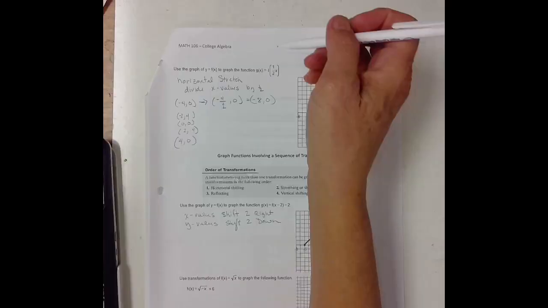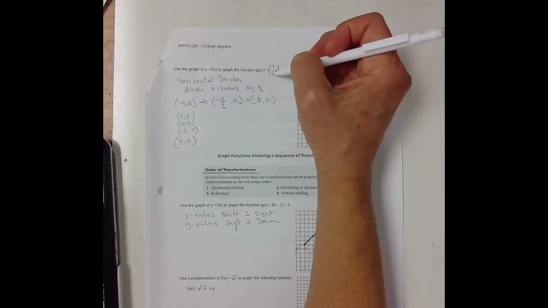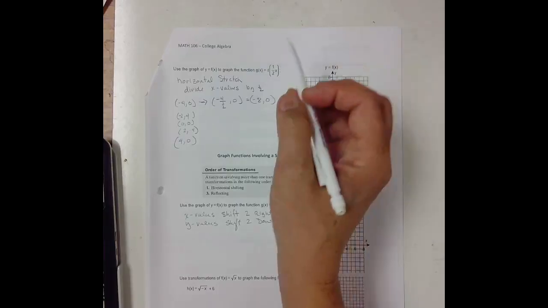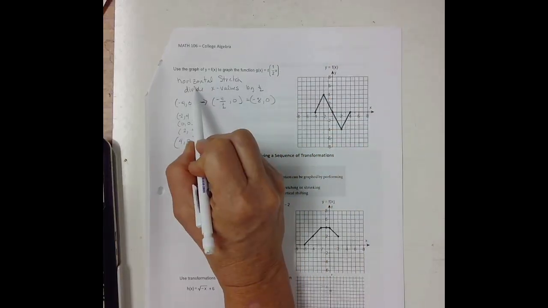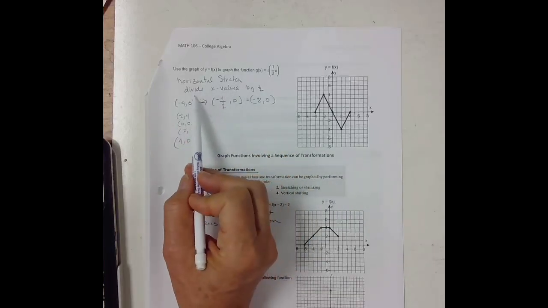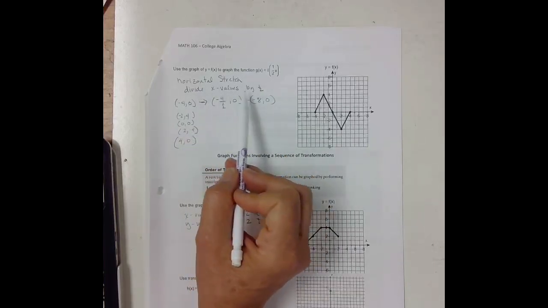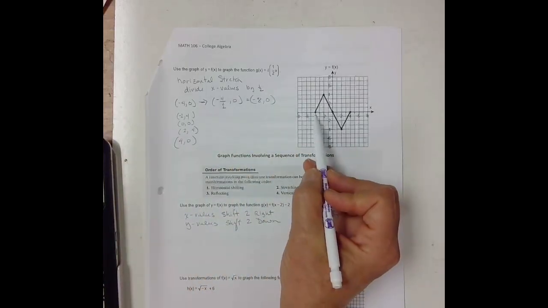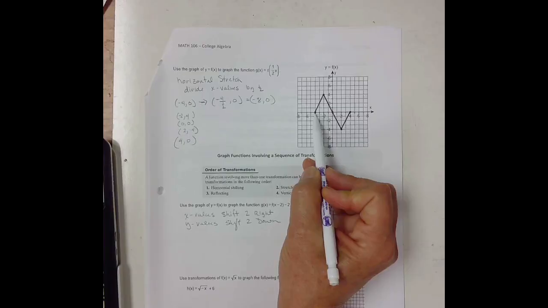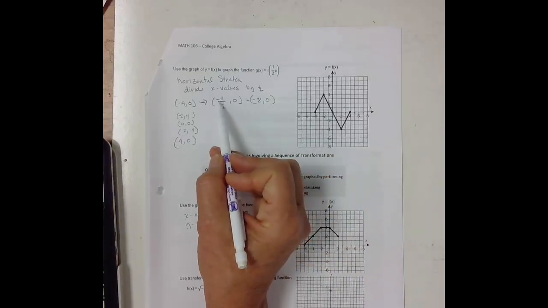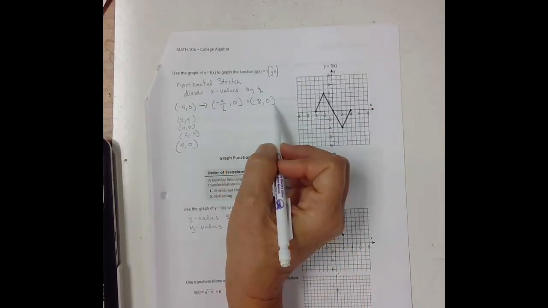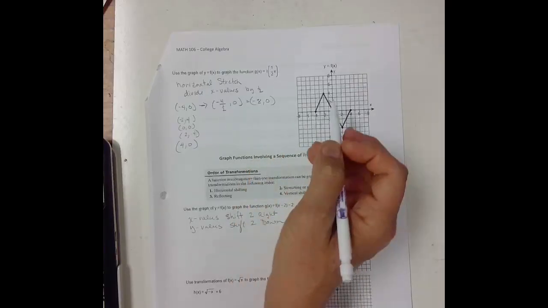Horizontal stretches are when the number is within the function. So in this case, it's going to be a horizontal stretch. You will actually just divide your x values by 1/2 because you're within the function. So if I have the point negative 4, comma 0, then I'm going to find negative 4 divided by 1/2. Now remember, when you divide by 1/2, it's like multiplying times 2. So that's going to change that to negative 8, comma 0.